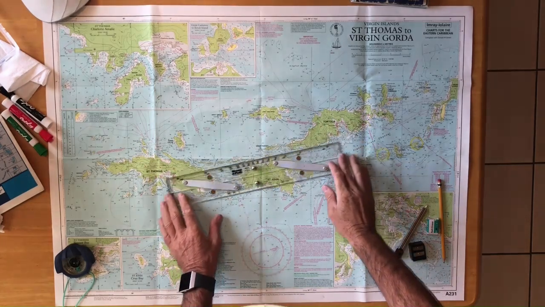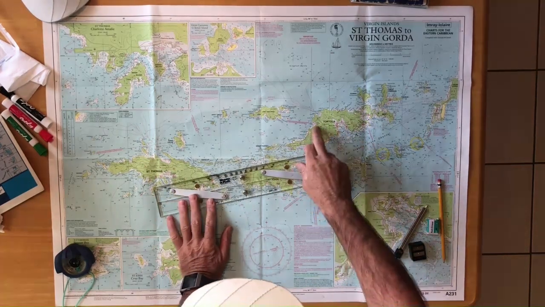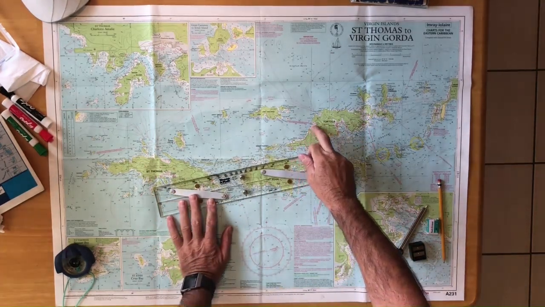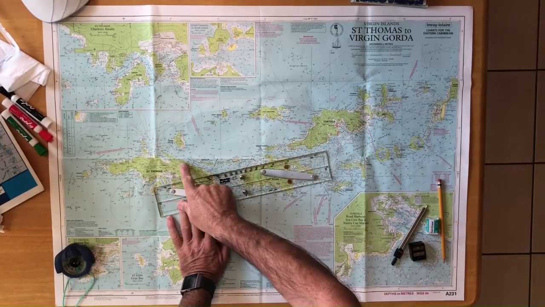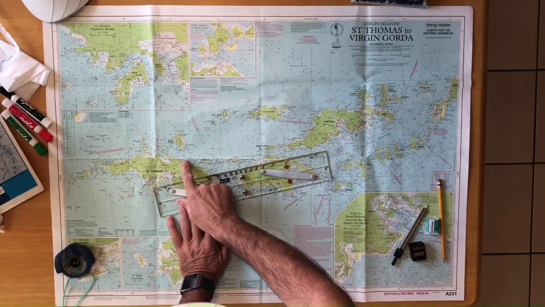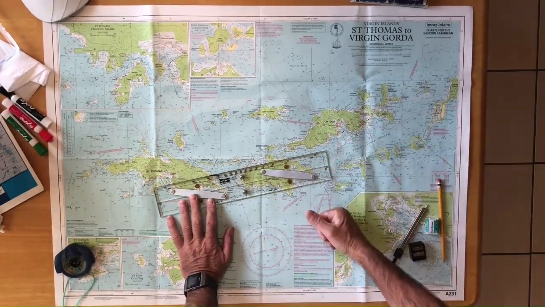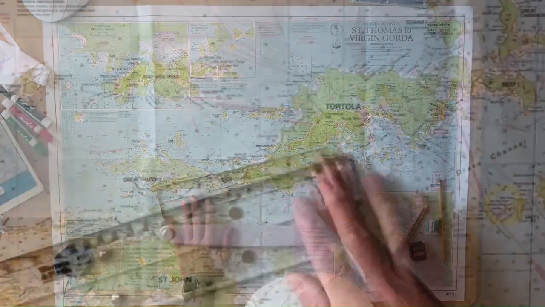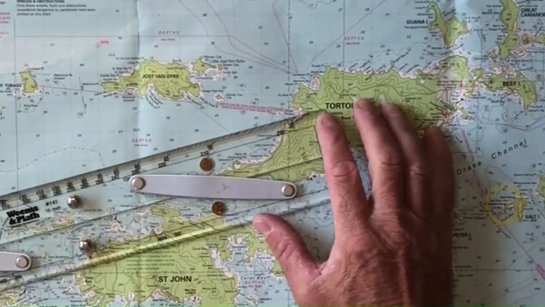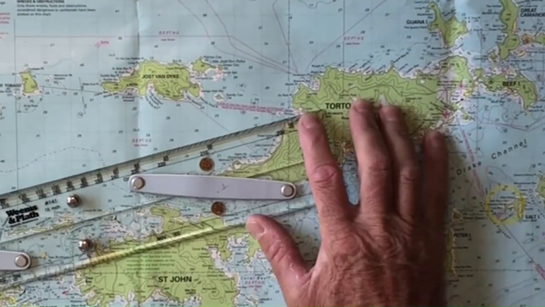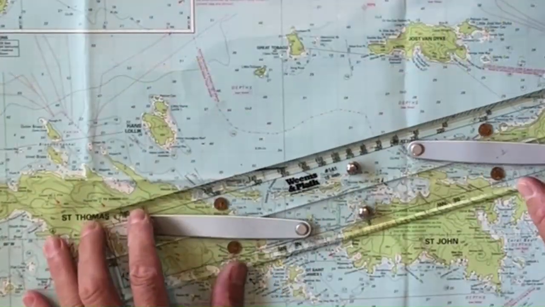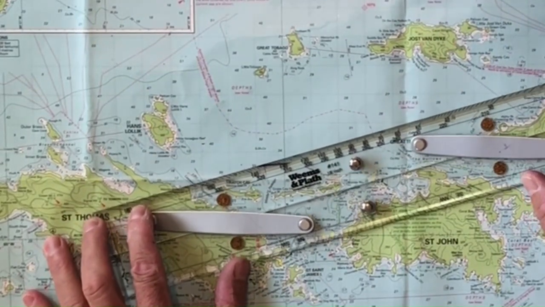So I'm going to say, just randomly, that I'm leaving Cane Garden Bay on Tortola, and I'm going to head straight over to St. Thomas, and I'm going to go to Mandel Bay anchorage over here on St. Thomas. The question is, what course do I have to steer to get there? So I take one end of my parallels and put that at Cane Garden Bay. I take the other end at Mandel Bay.